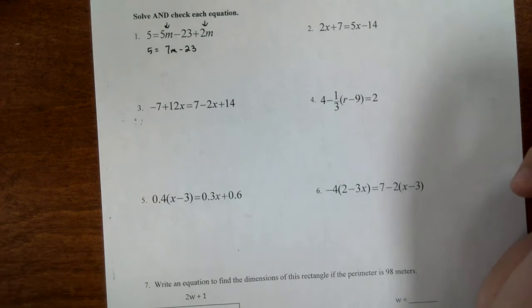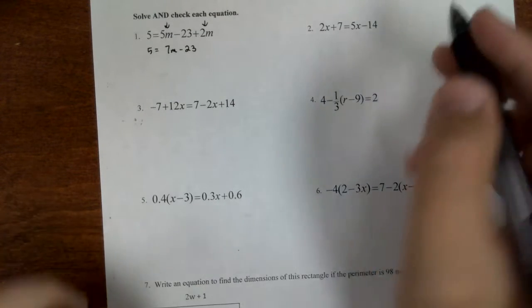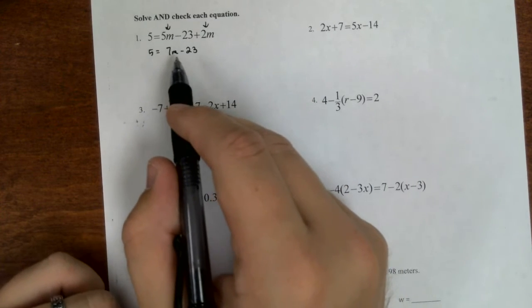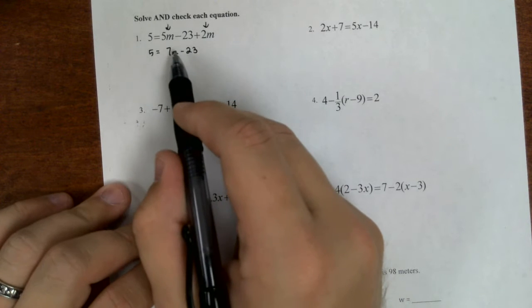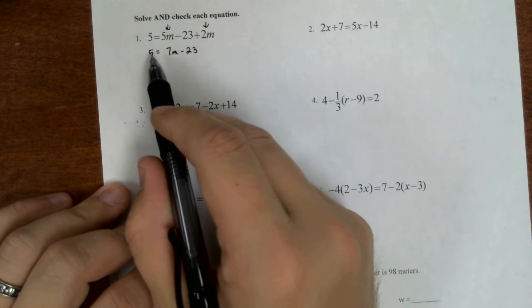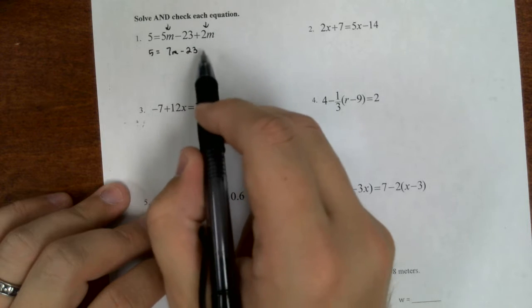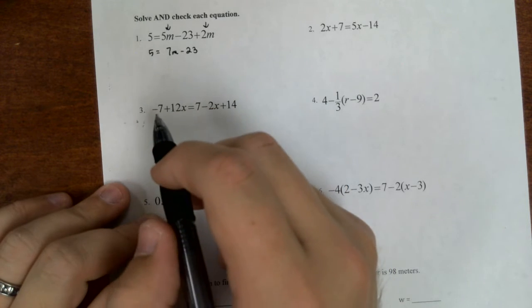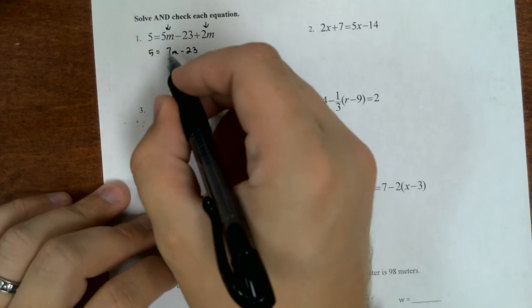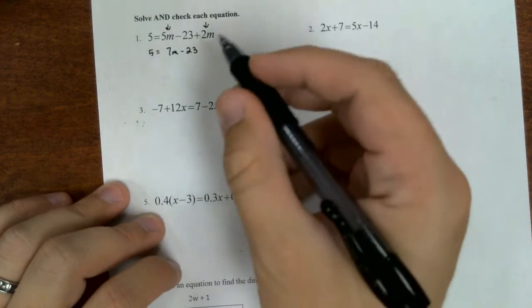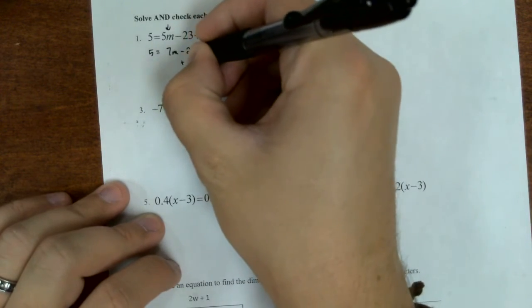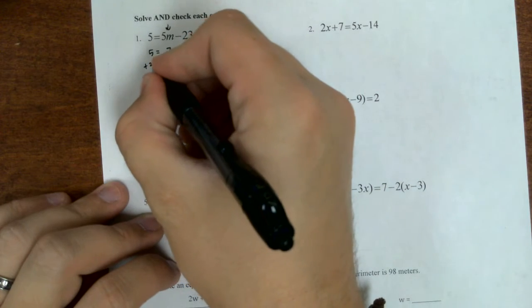Okay. All right, so now from here, I want to get my variable alone. Okay, so I've got all of my variable terms on one side, I don't have any m's over here. So I want to get all of my constants over to the other side. Okay, so I've got 7m minus 23. To undo minus 23, I need to do the opposite and add 23.